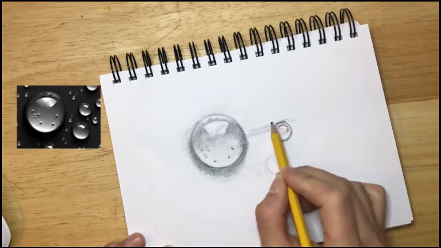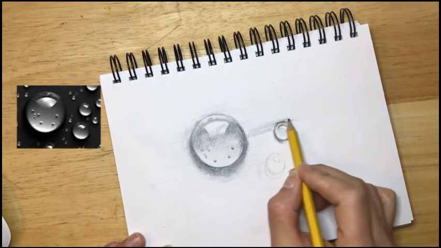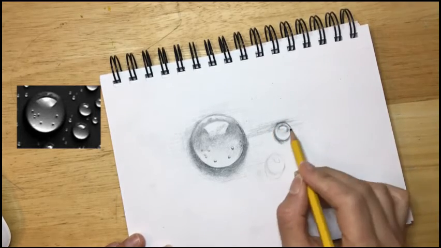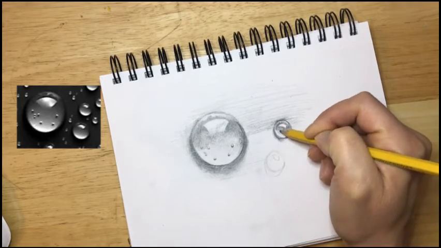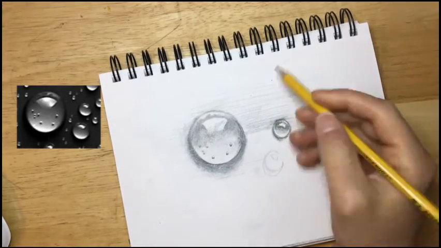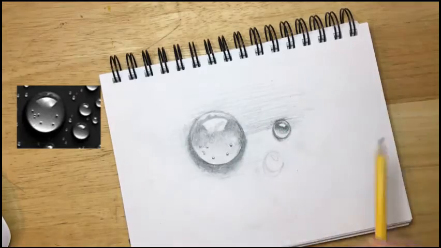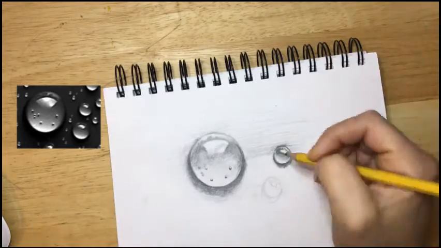Don't forget to shade in the background also. This background in the reference image is actually really dark. I decided not to make my background that dark, but I do find it helpful if you shade in the background to really define the object that you're drawing.